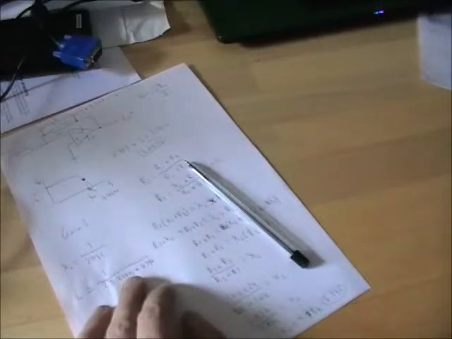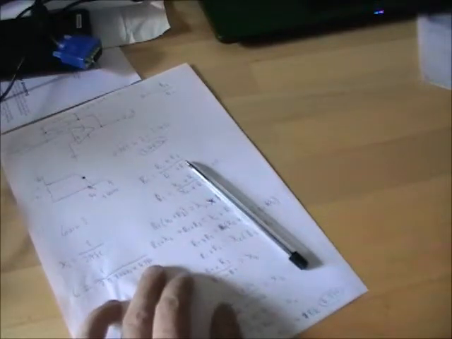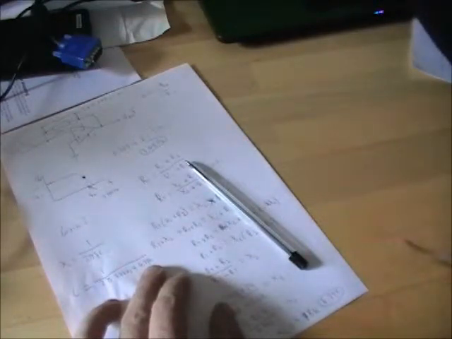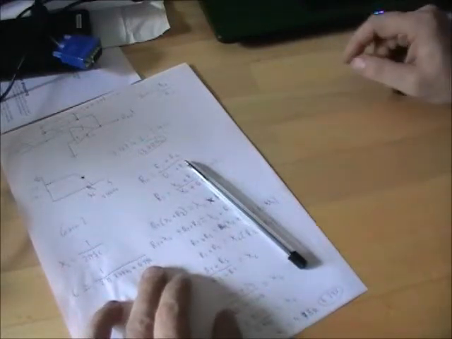Times 3,400 times 4,780. Yeah, so this gives us, I have to look at the figures, it's 102 million and something else.